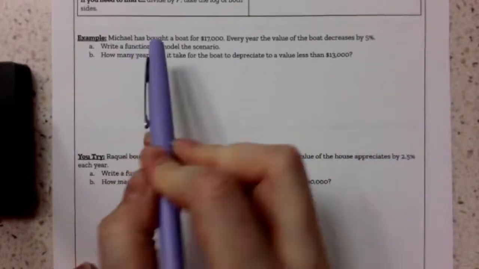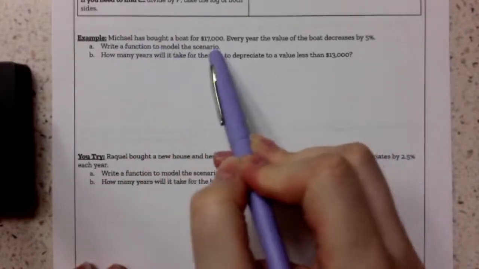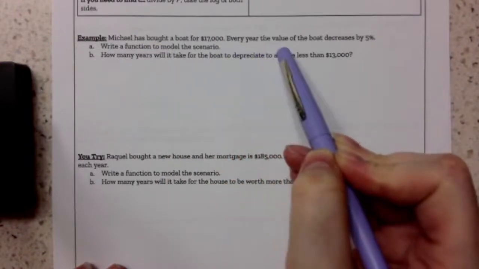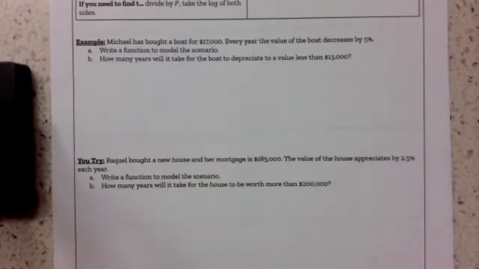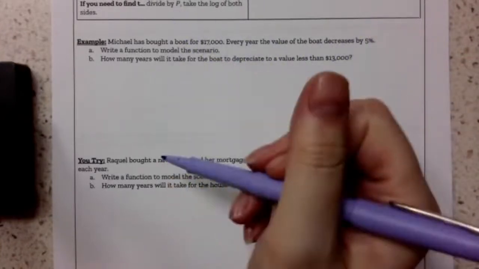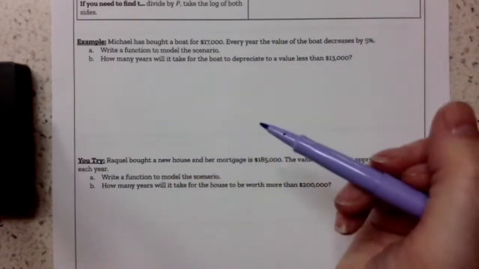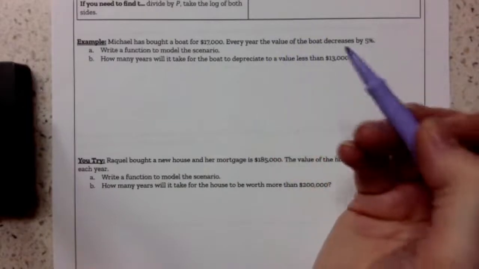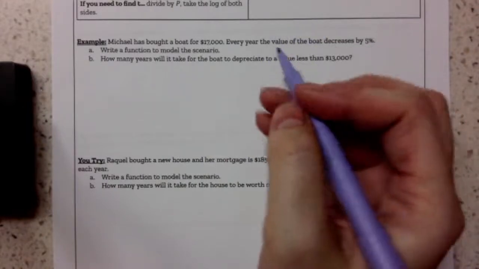So this one says, Michael has bought a boat for $17,000. Every year the value of the boat decreases by 5%. Write a function to model the scenario. This is the same as the 2.0 level, so we want to write a function. For this one, it does not say continuous, so we want to use our compound. It does not compound a different amount, so we just use a basic version of it.